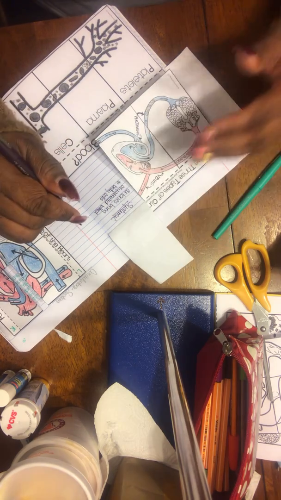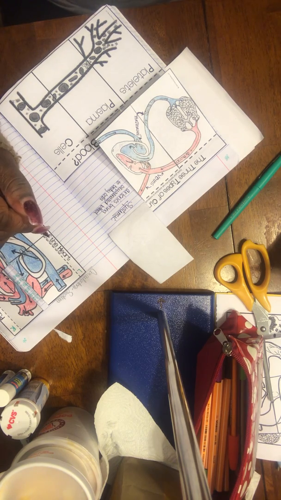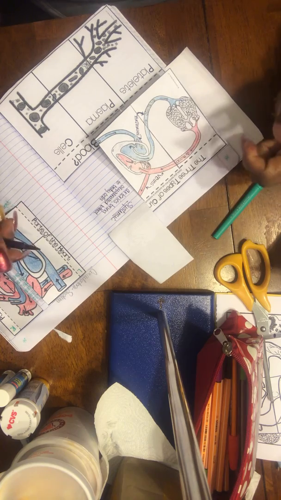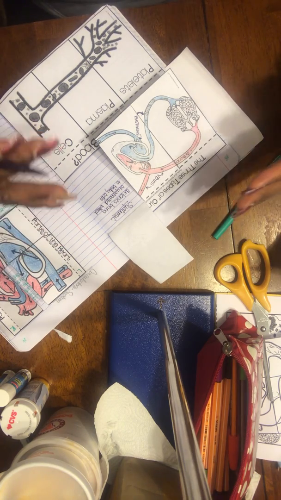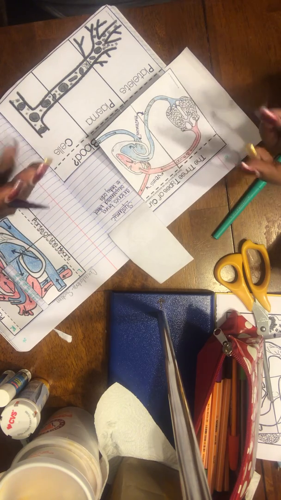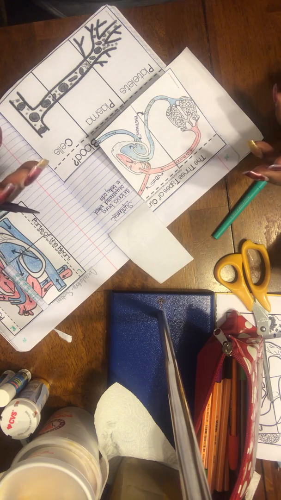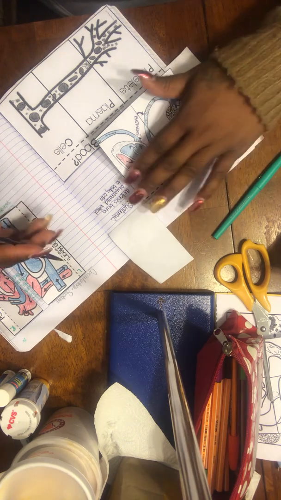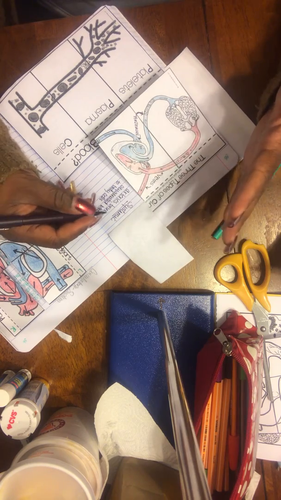And those body cells include things like your stomach cells and your muscle cells and any of those cells within the body that require blood in order for it to work properly, okay, which would be all of your body cells.